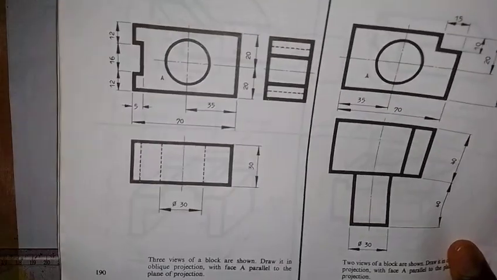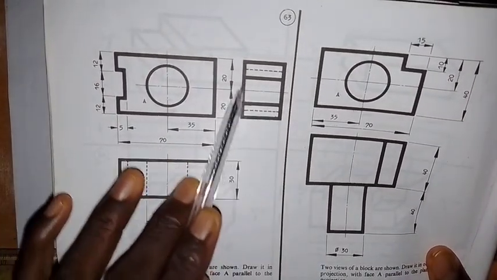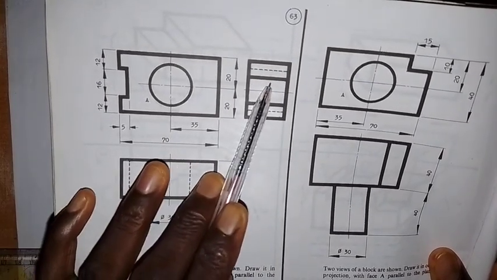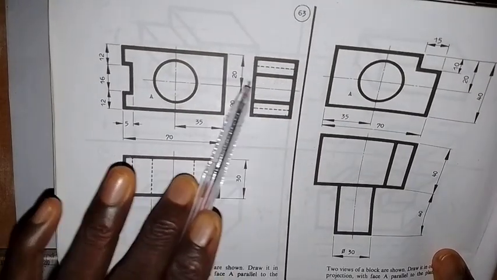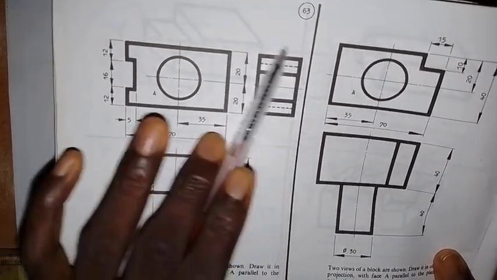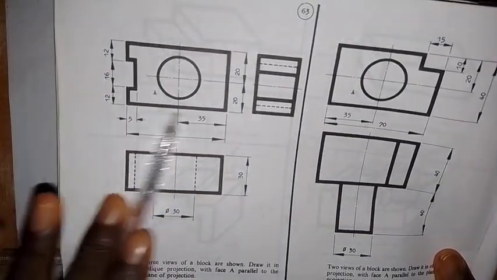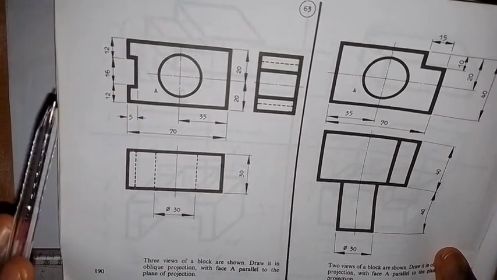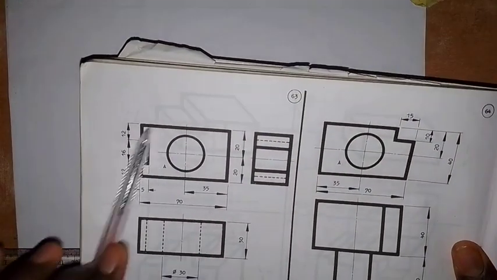What we need to do first, because this is a feature here, is make sure we can see it clearly. This is the end elevation, so by the time we are looking at it in this direction, we are going to see this shape. So we must ensure that we are able to see this part very well. We are told that this front elevation is parallel to the horizontal projection plane. So the horizontal projection plane is this. It means that we are to have this shape as it looks here on this surface. So let's first of all work on that.